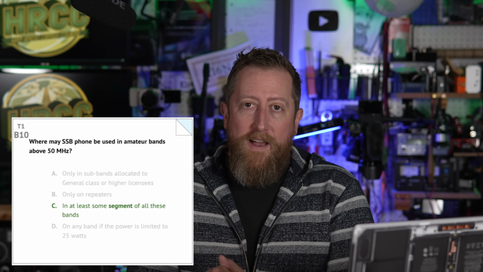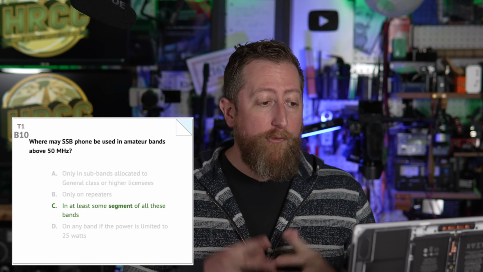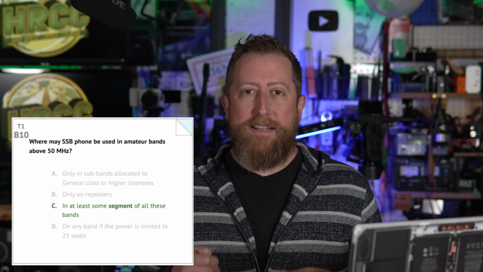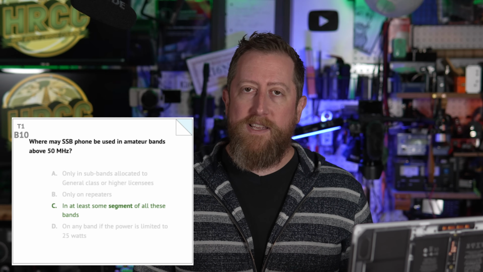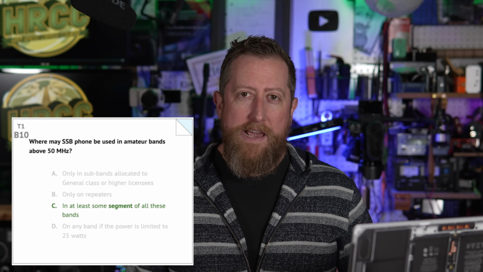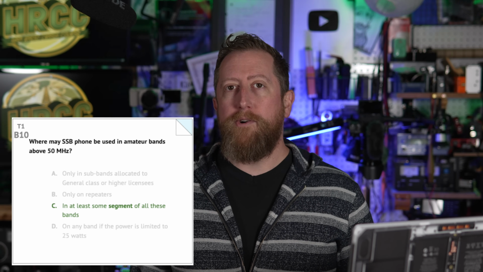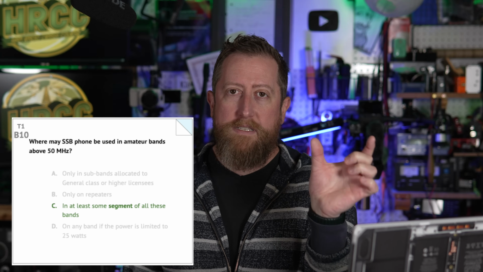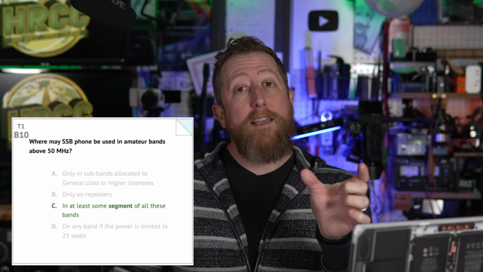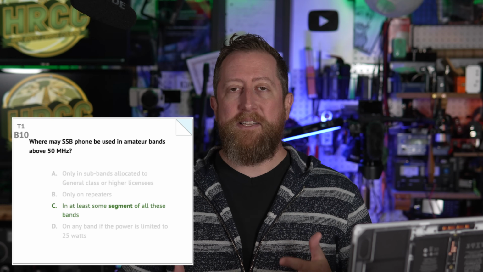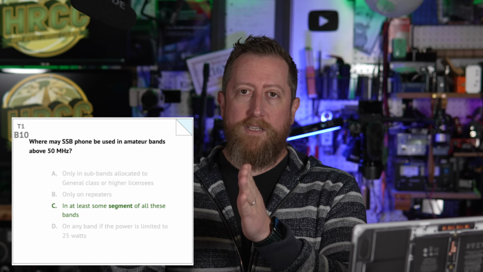Where may single sideband, abbreviated as SSB, phone be used in amateur bands above 50 megahertz? And the answer is C, in at least some segment of all of these bands. Let's break that one down a little bit. Earlier, we talked about how digital modes and Morse code are generally on the lower side of whatever band you're on. Well, if your band of operation includes a segment that is considered for voice or for phone, then you can do single sideband in that band space. It's generally on the higher side of the bands. So that's the answer to that question.